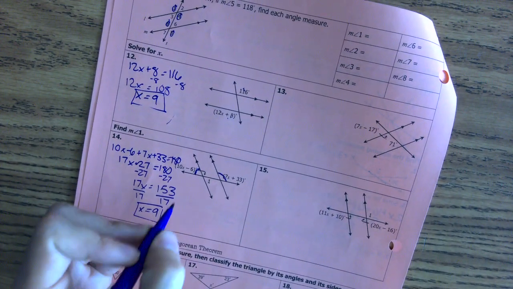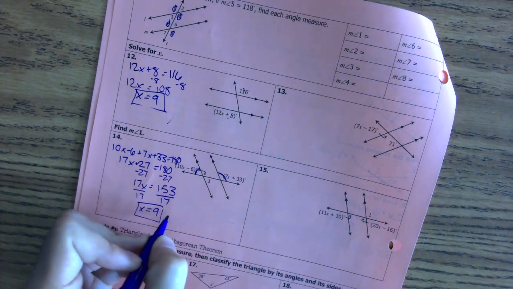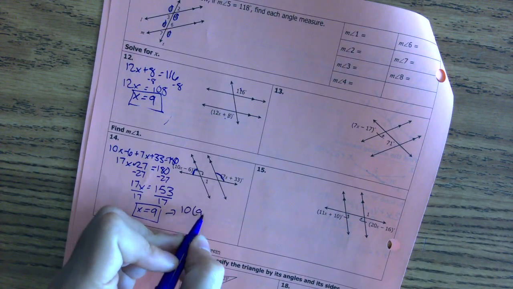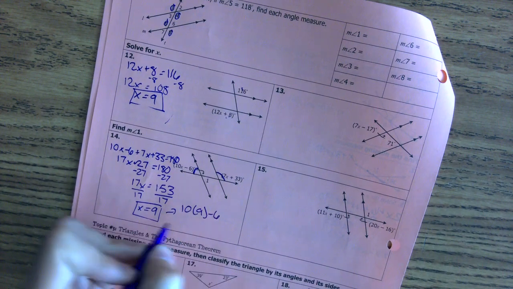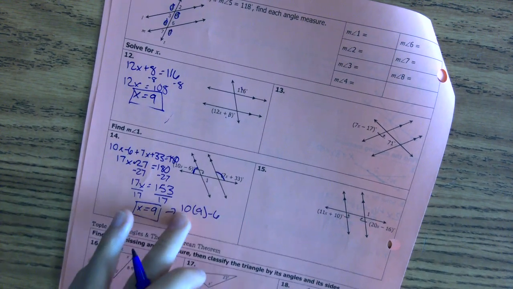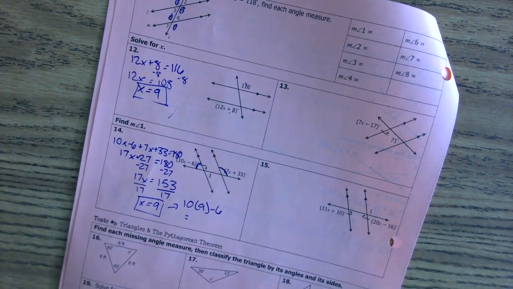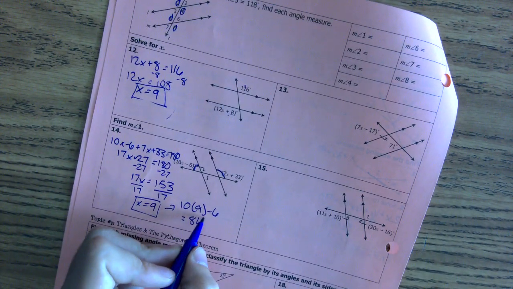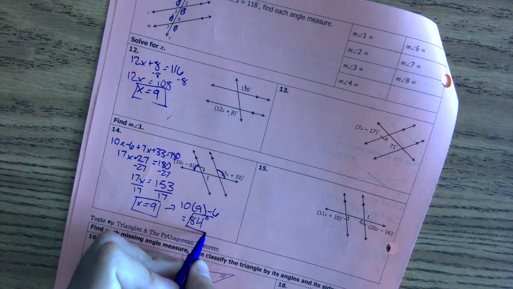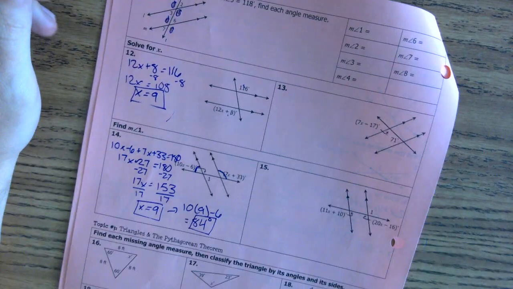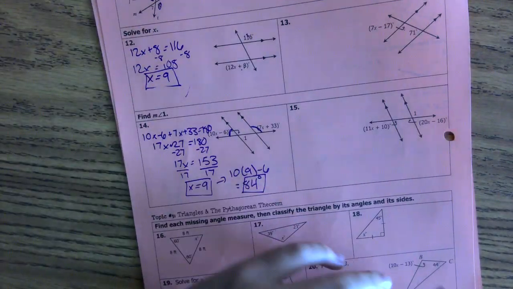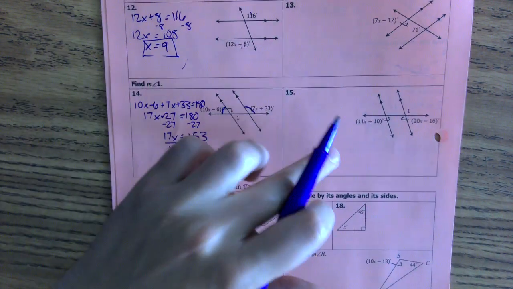So let's do it. We're going to use our 9 and plug it in. 10 times 9 minus 6. That is equal to 10 times 9 is 90 minus 6, 84 degrees. You're done with that one. You're going to have to do the same thing on this one, except those do not equal. Oh, no, they do equal 180. You can do the same thing there.